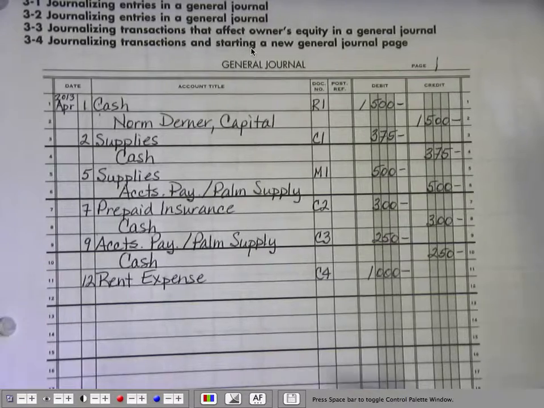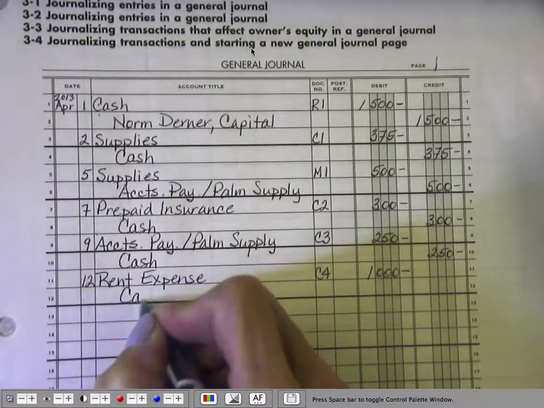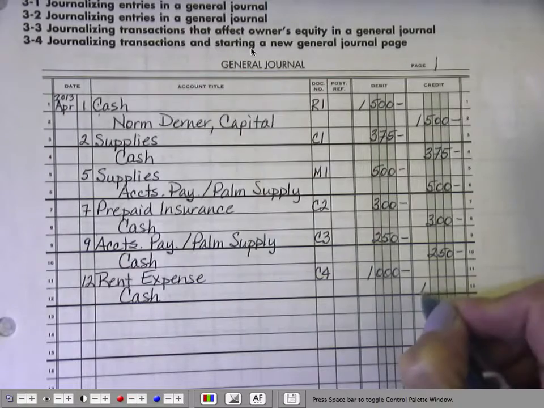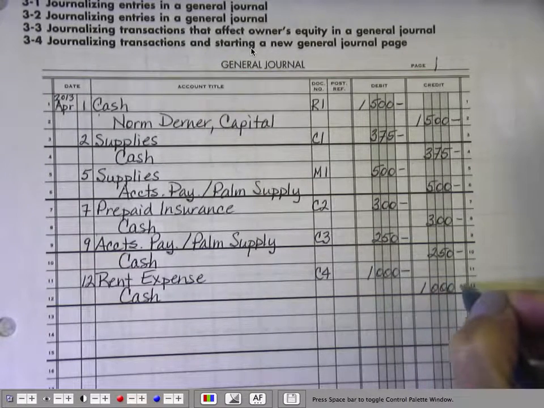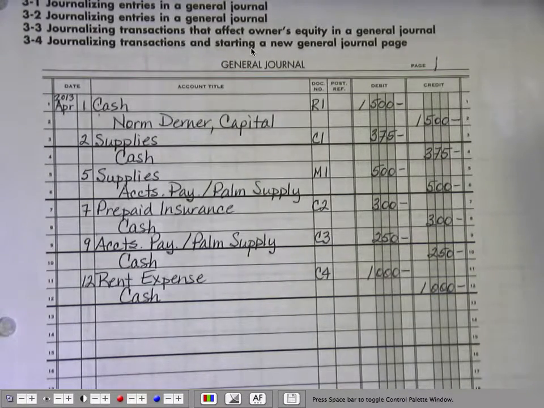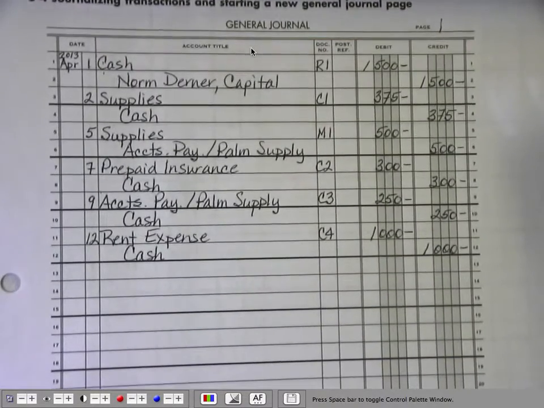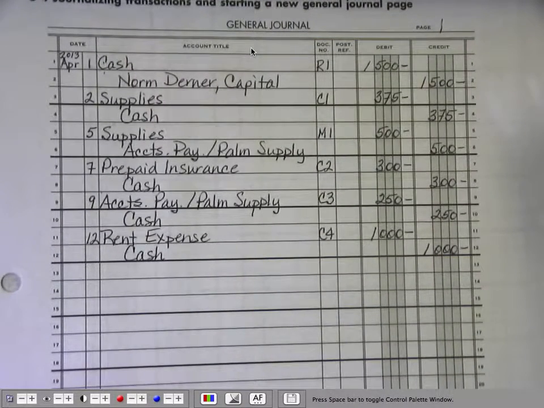All right, we paid cash for rent, so the credited account is cash and $1,000. On the 13th, received cash from sales, $2,500, T13.